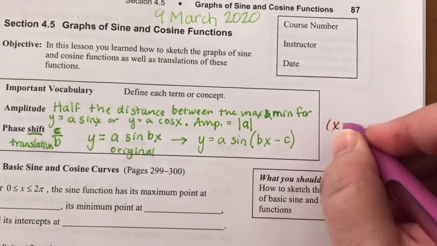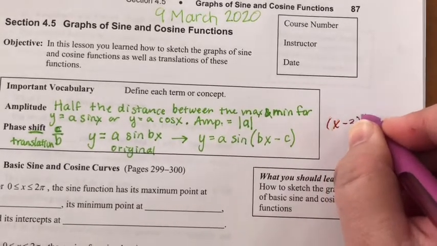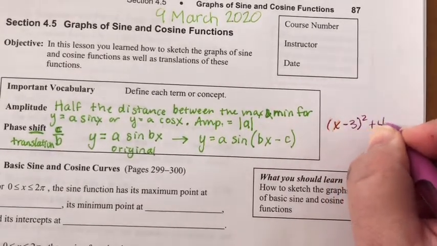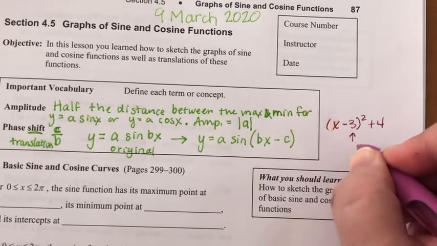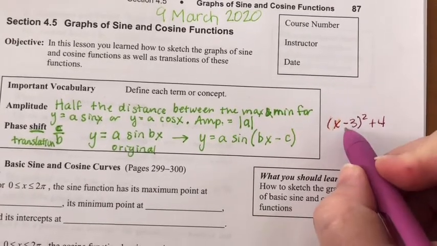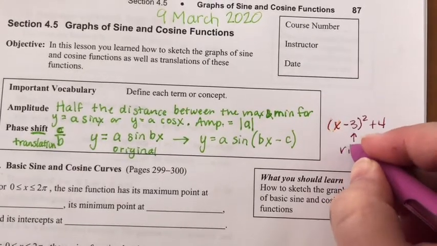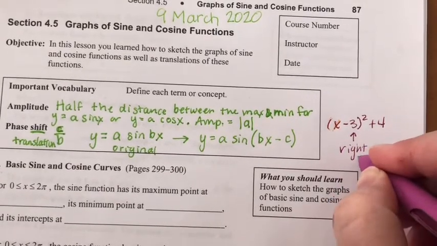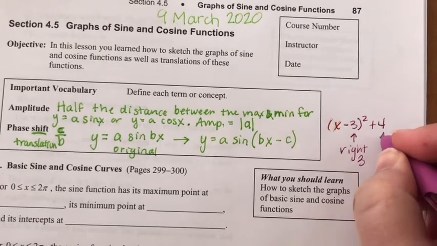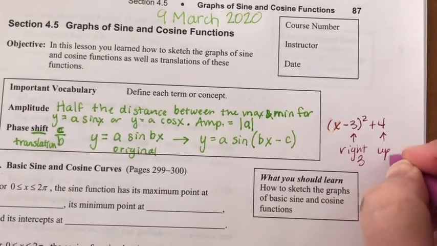You don't have to write this. This would move the parabola, so instead of going negative 3 or left 3, it would go right 3. And the one on the outside is just normal, and that would be up 4.